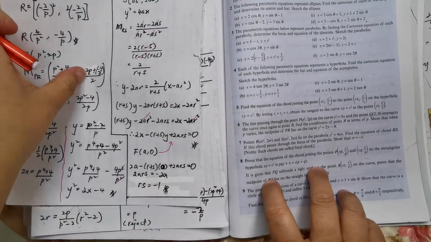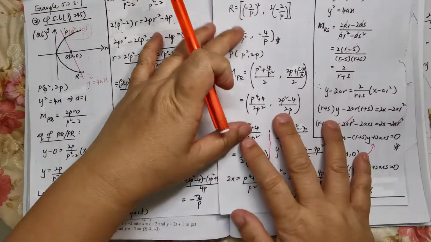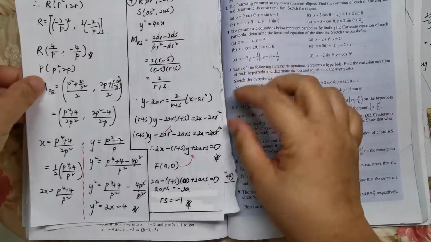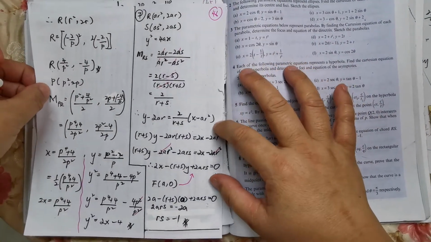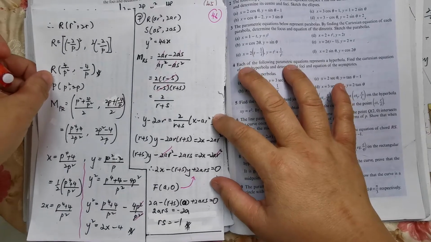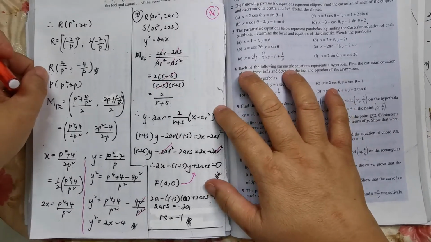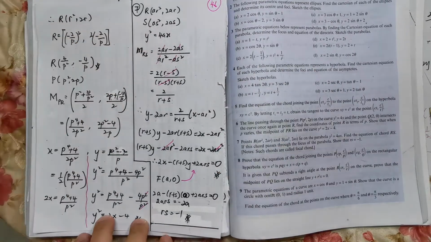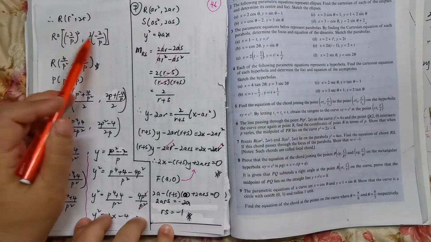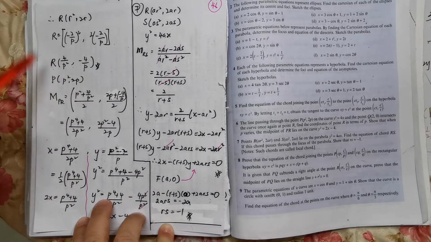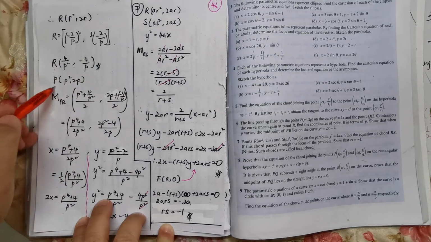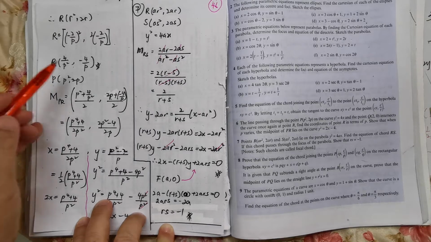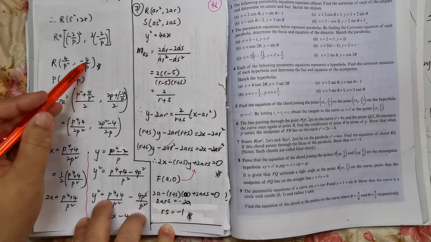Now we want to find the midpoint of PR. Put it here, easier to see. We already calculated point R. So this is R and this is P. So for the midpoint of PR, use the formula for midpoint: (x plus x over 2, y plus y over 2).